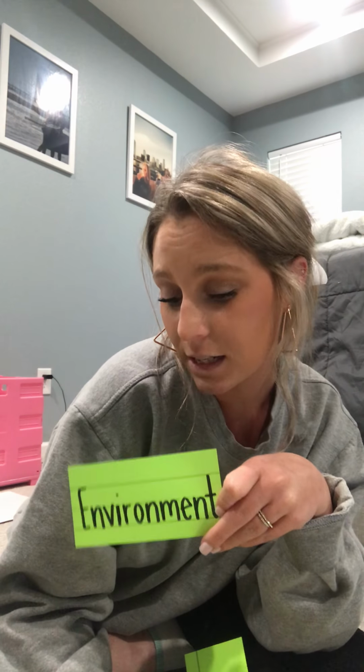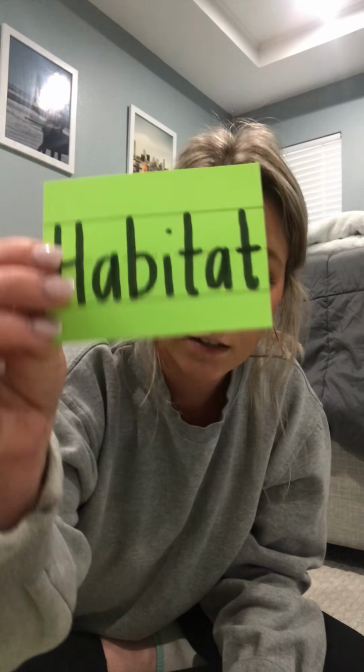Well, Miss Mac, I don't even know what habitat means. Can you tell me? I sure can. Habitat and environment go together. Okay, they're like peanut butter and jelly, okay? They go together. A habitat, or the environment, is the environment that the living thing lives in. For example, can I take a shark out of its habitat and put him in the desert?